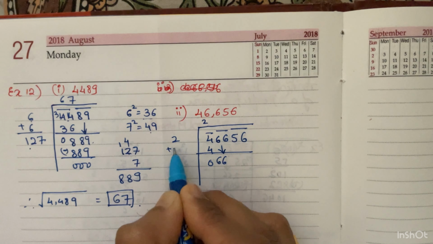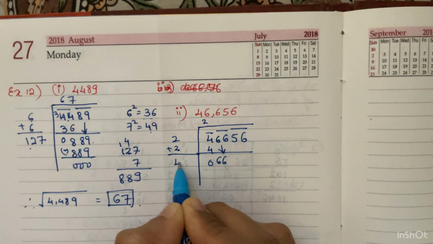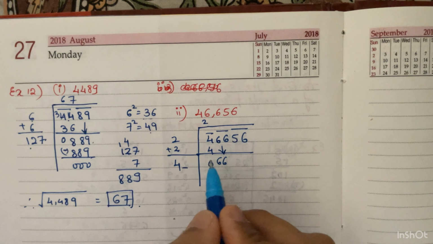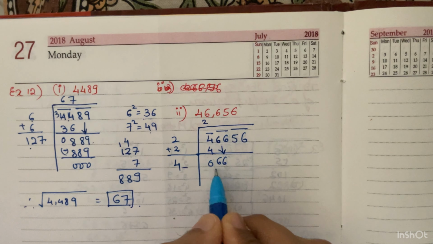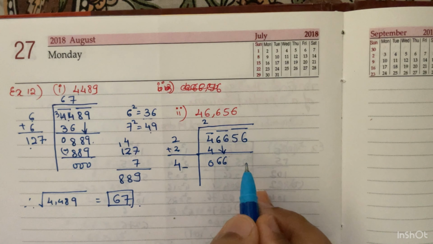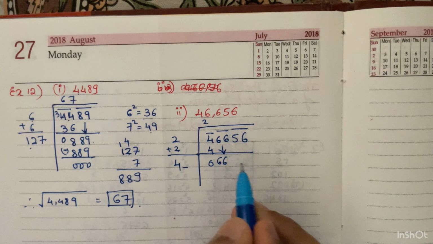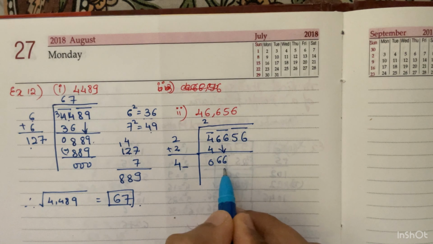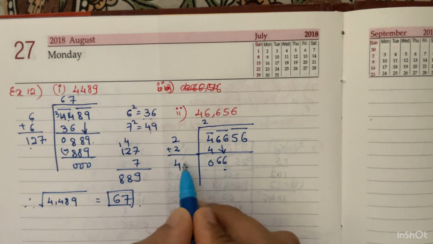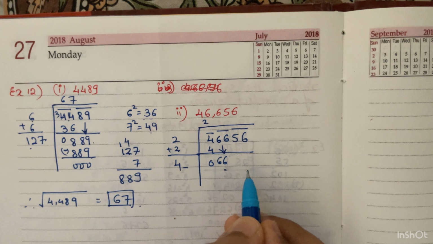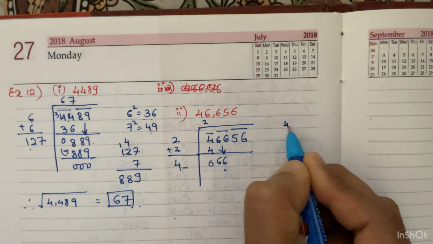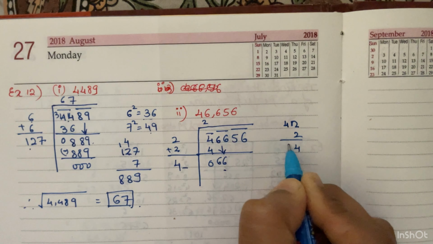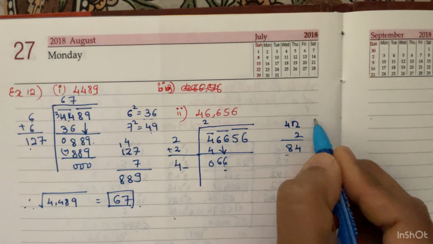Now this 2 we need to add with this 2. 2 plus 2 is 4. Now in this place we need to add one number. With that same number when we multiply, we must get near to this number or exactly this number. Or near to the number means it should be less than 66. If I write here 2, 2 2s are 4, here it is 6. If I write here 3, 3 3s are 9, it comes, so it will be bigger than that. So let me try with 42. 2 2s are 4, but here 4 2s are 8 I'll get. 84 is bigger than this. So let me try now 41.